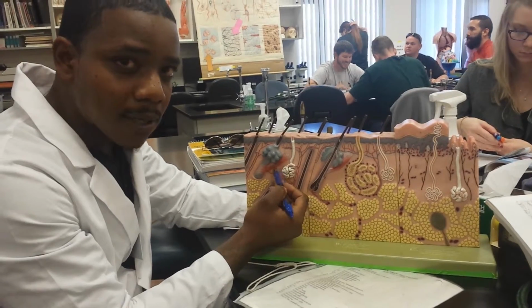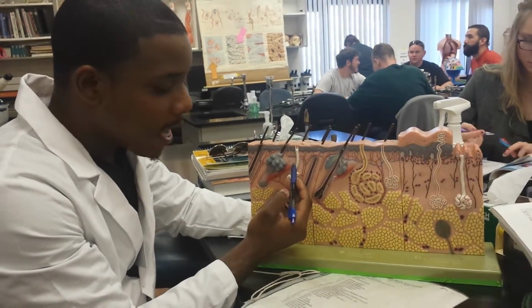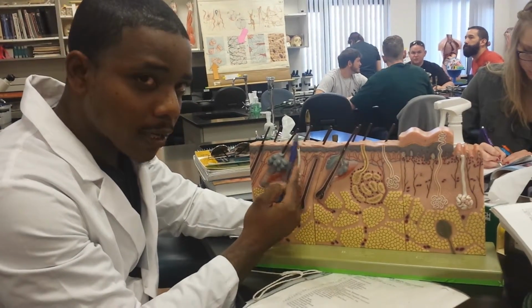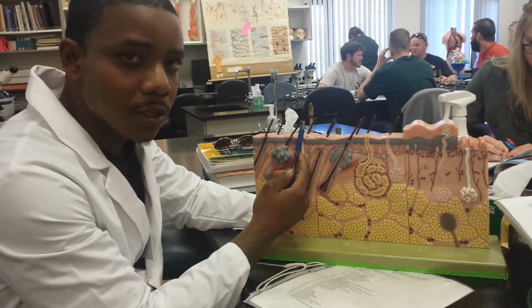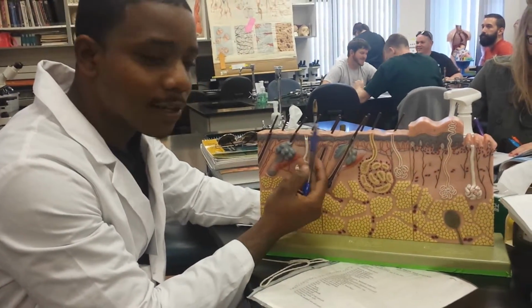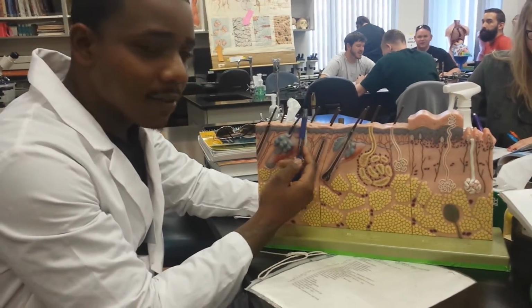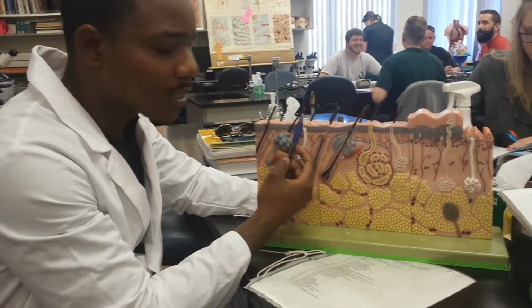The erector pili muscle, which is attached to each individual hair strand, is actually going to contract and cause the hair strand or the hair shaft to rise and stand in an erect position. We see this a lot in cats, which get scared. Their hair stands up erectly and gives them that appearance of being larger than they actually are, which is a defense mechanism for them.